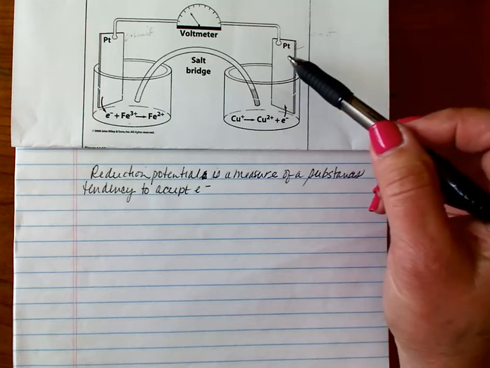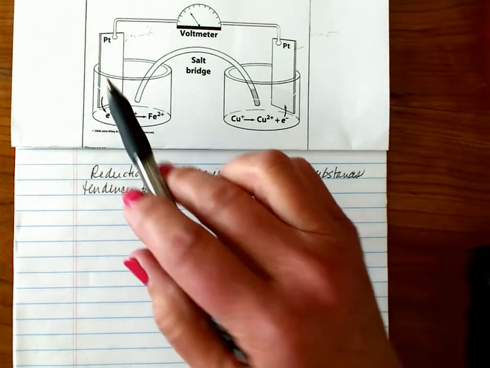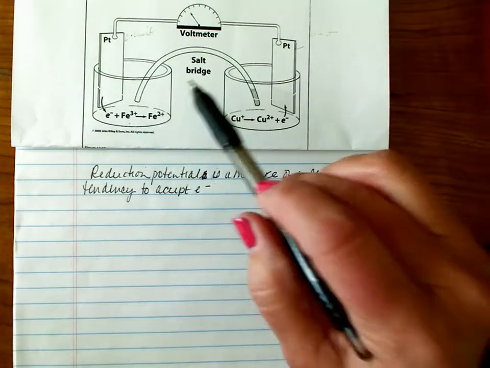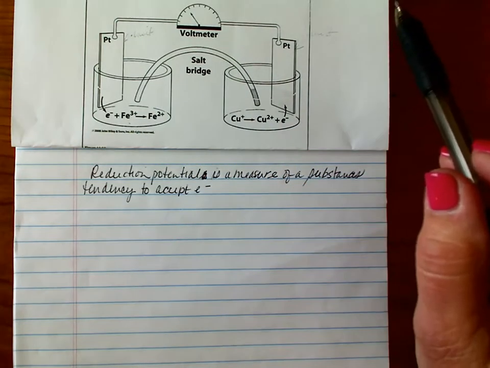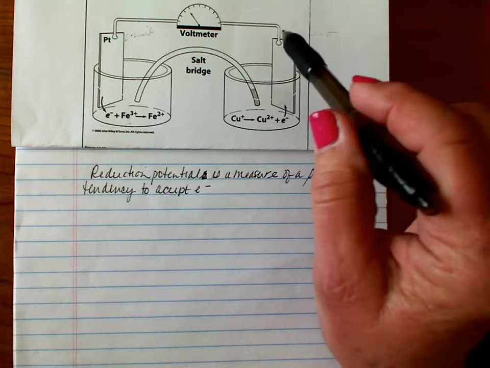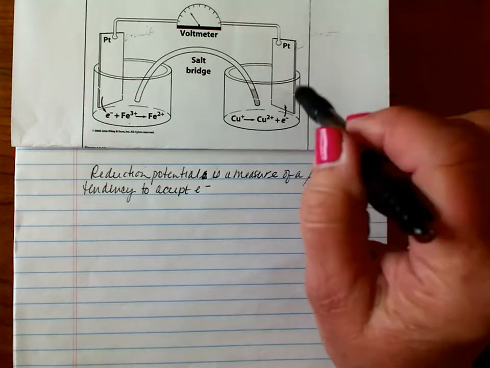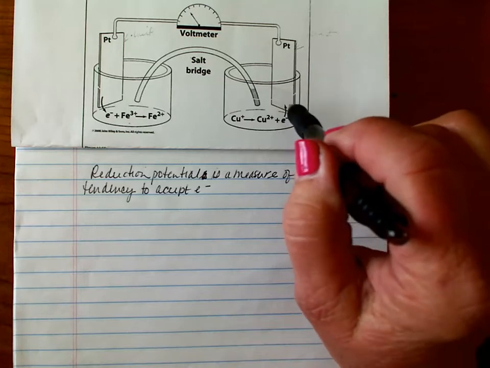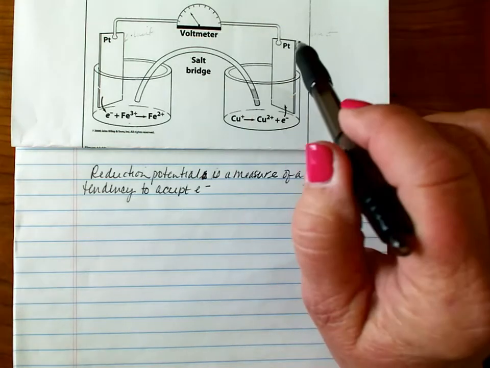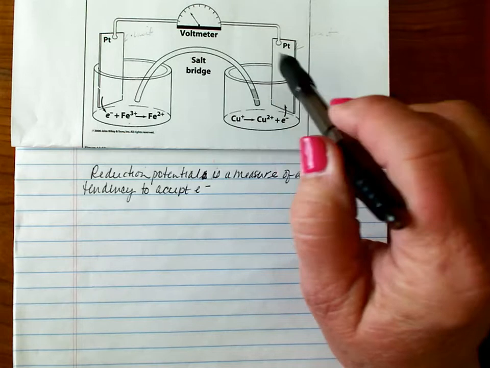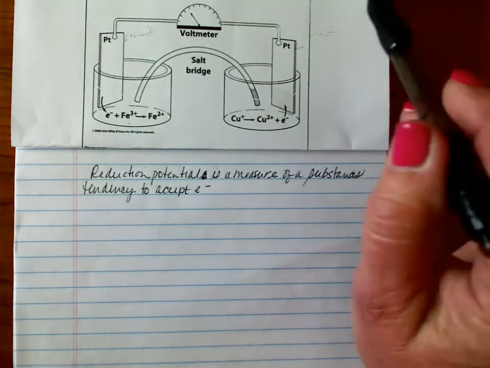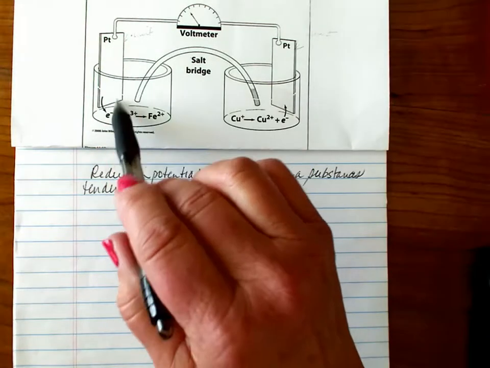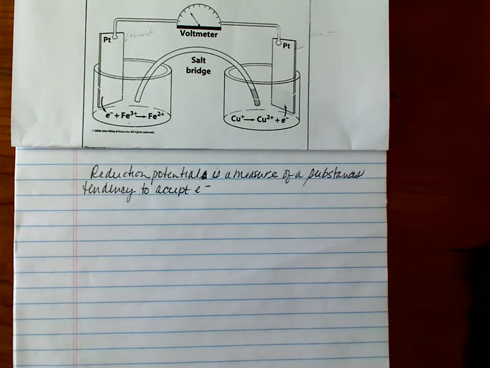So in this setup, we have two pieces of platinum in each of these vats. We have a salt bridge that connects the solutions that are present. The platinum is inert, so it doesn't actually play a role in the reaction. However, it will accept the electrons, and those electrons then are transferred through a voltage meter, which measures the voltage that occurs within this transfer of electrons.